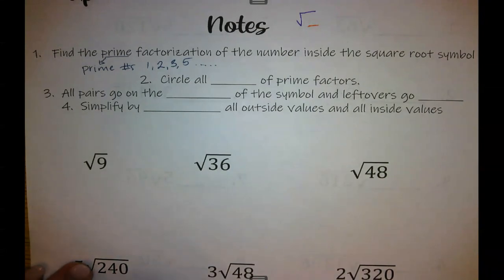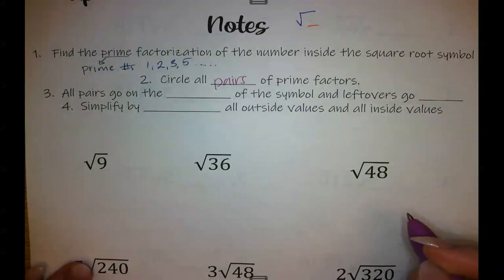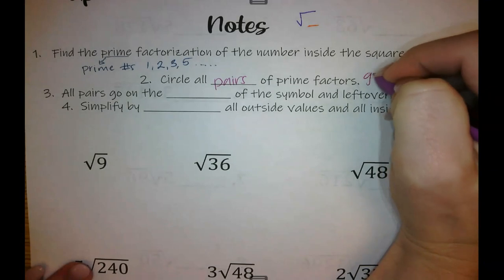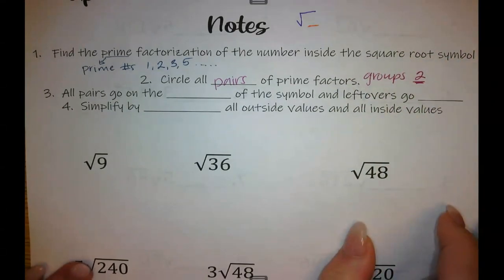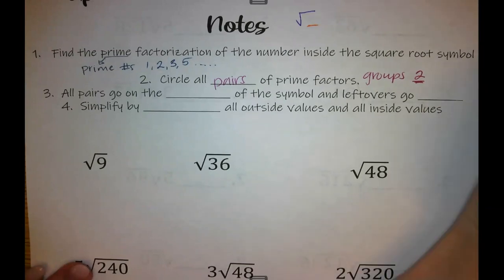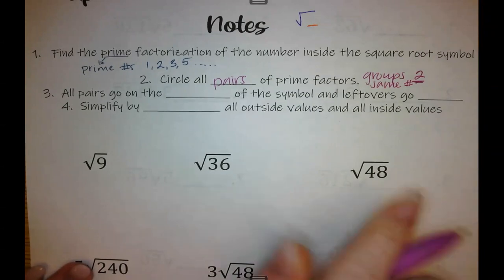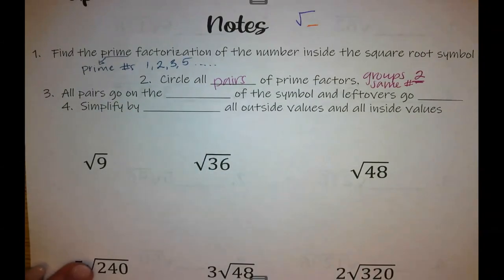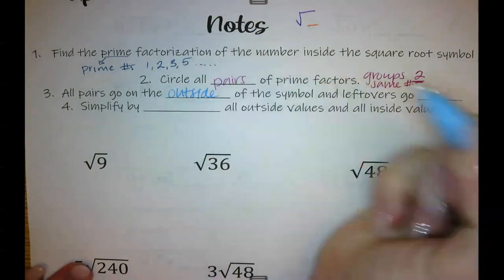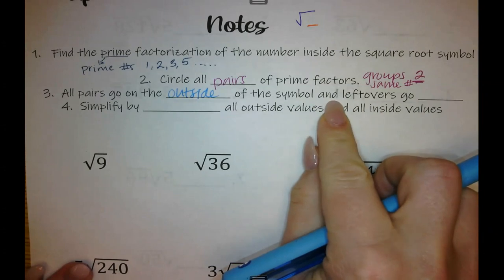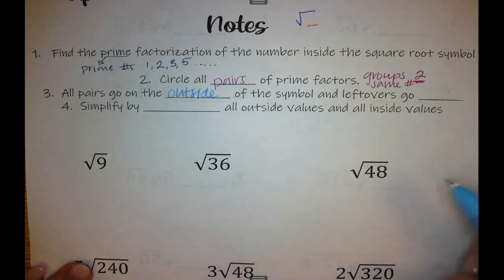And then what we're going to do, step number 2, is we're going to circle all pairs. So groups of 2, that's what pairs mean, of the same number. Same number. That's important. And then all of our pairs go on the outside of the symbol as one of the pairs. I'll show you what that means.